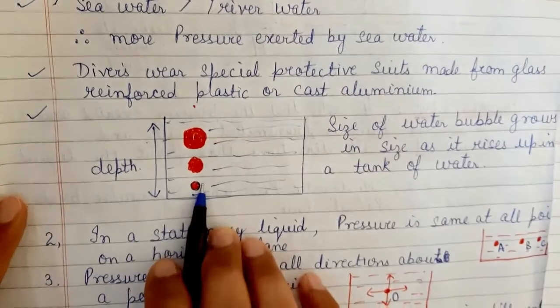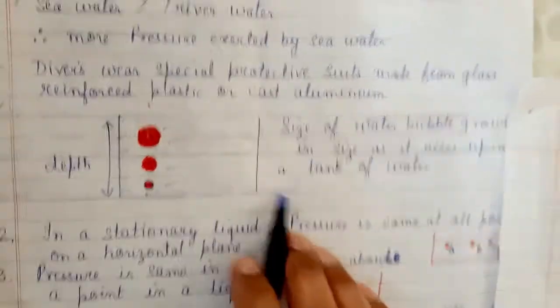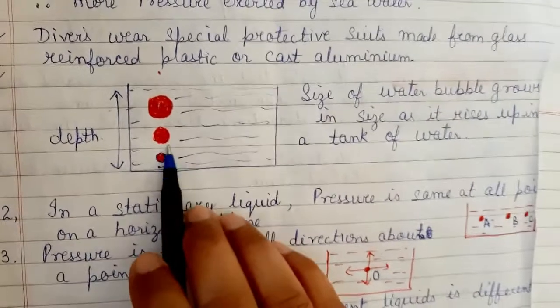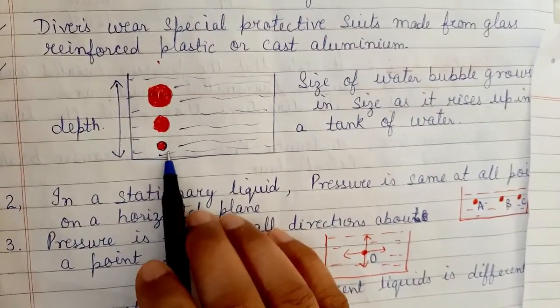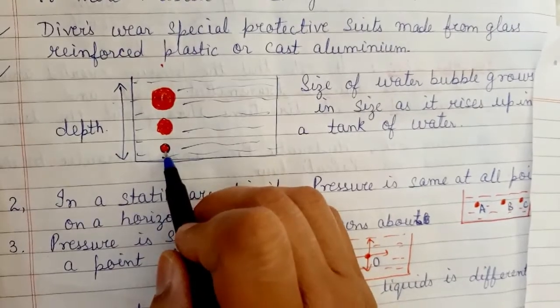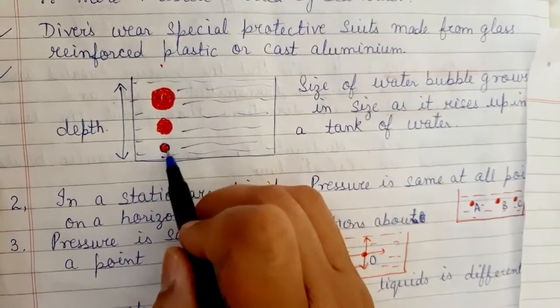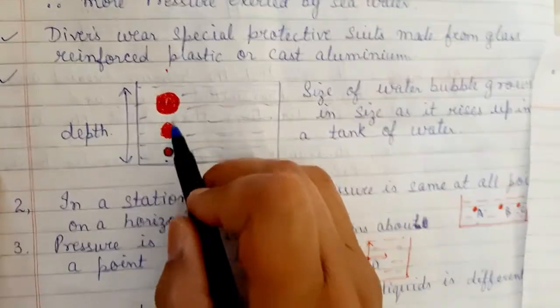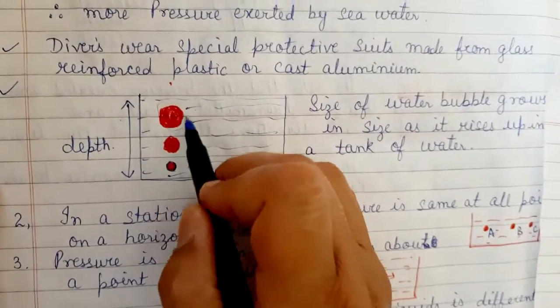Now we move to the next example. Here I have drawn a water tank and I have shown you a bubble rising from the bottom of the tank moving upwards. You will see that when the bubble is at the bottom of the tank, the size of the bubble is small. But as the bubble rises up, the size goes on increasing.